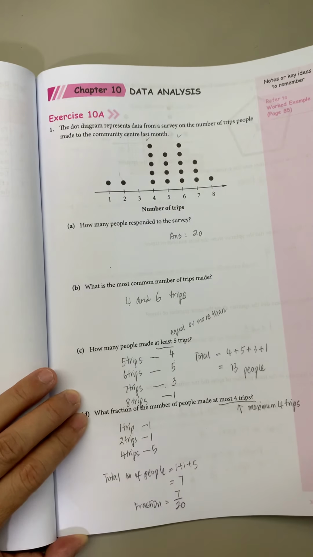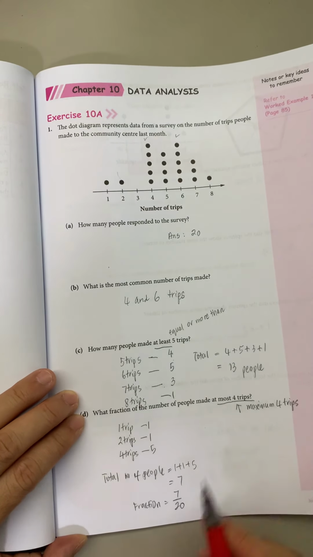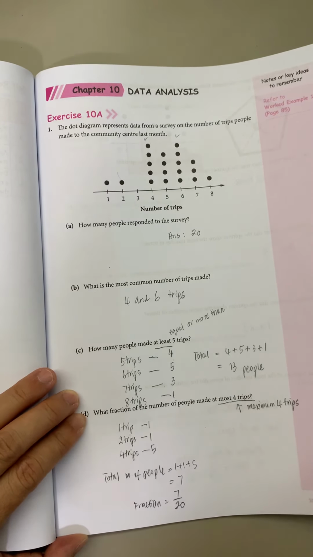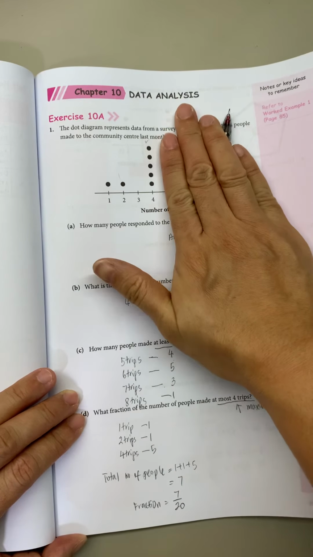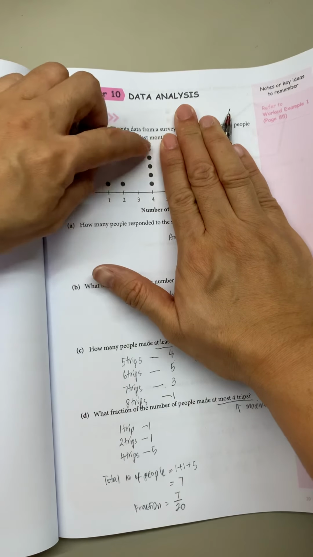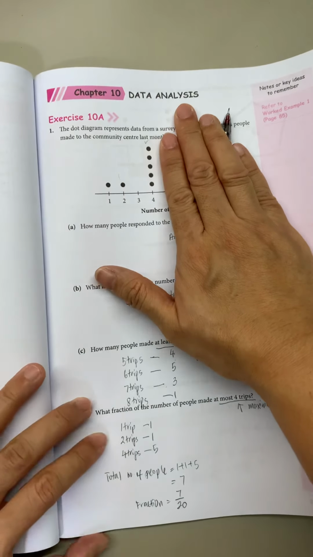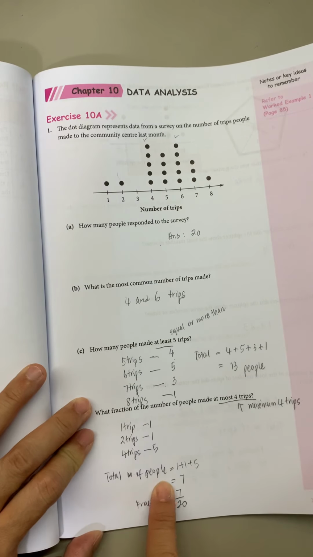So what fraction of the number of people made at most 4 trips? At most means maximum 4 trips. So we cover and look at the data on this side. We have to calculate how many people: 1, 2, 3, 4, 5, 6, 7. So 7 people made at most 4 trips. So the number of people is 7.